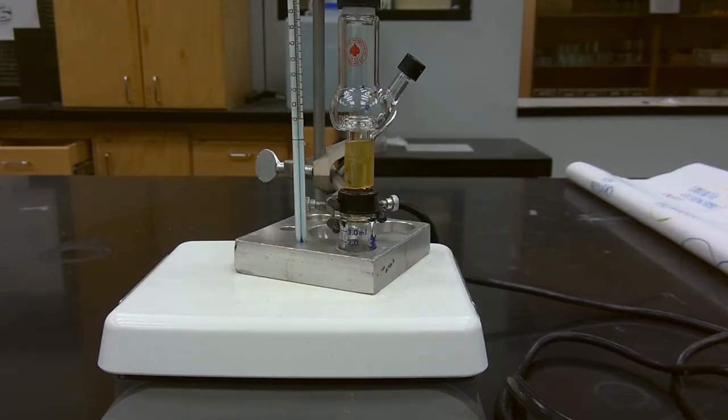So we're continuing to distill our product over. It's still passing up the distillation column, and we're slowly beginning to collect product in the Hickman still head. We'll resume once we start observing a large amount of product collected.